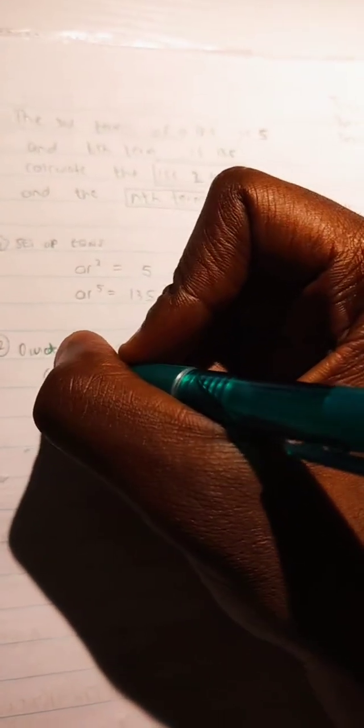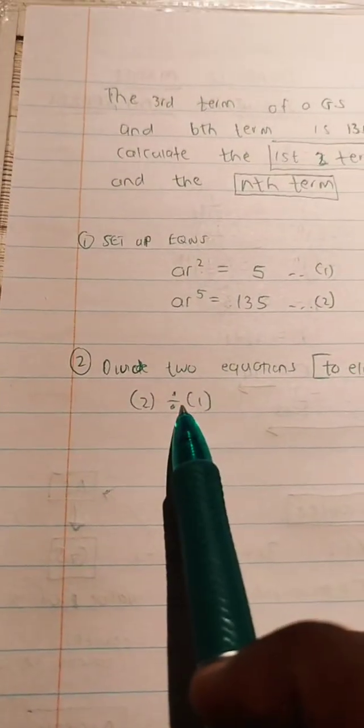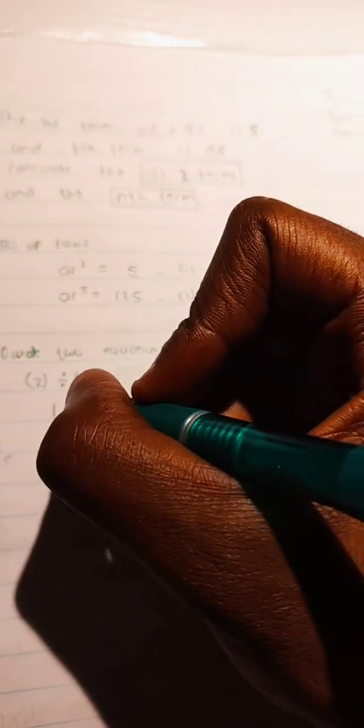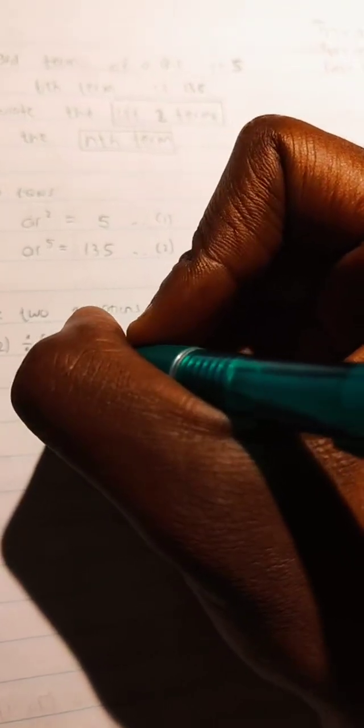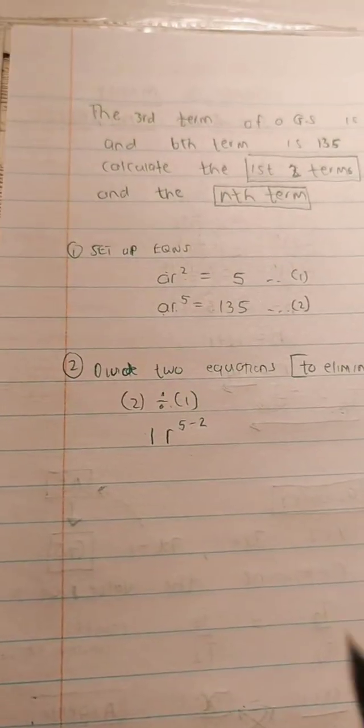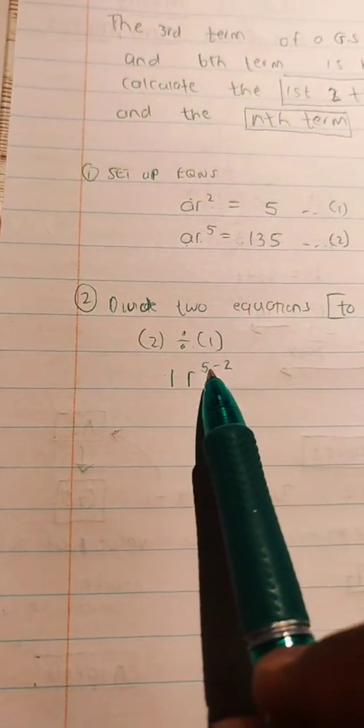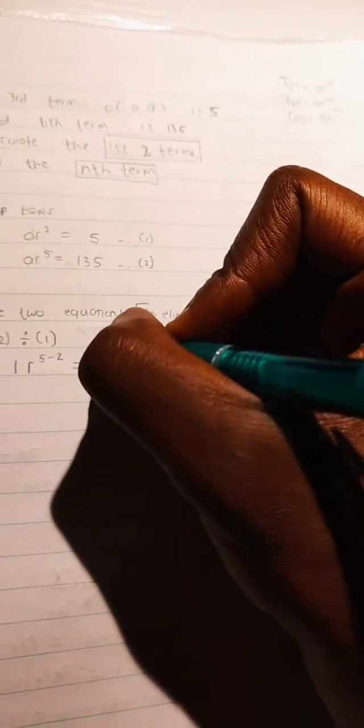So I'm going to give specific instructions. Equation 2 divided by equation 1. This divided by that. A divided by A is 1. R to the power 5 divided by R to the power 2. Remember, when the bases are the same and you're dividing, you subtract the exponents. So R to the power 5 divided by R to the power 2 gives us R to the power 5 minus 2. Then what's 135 divided by 5?